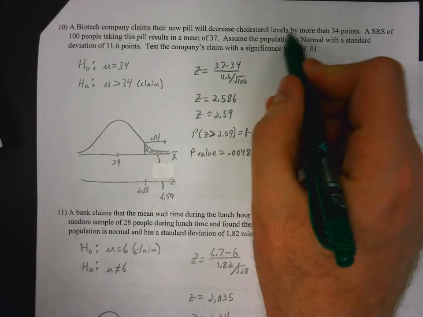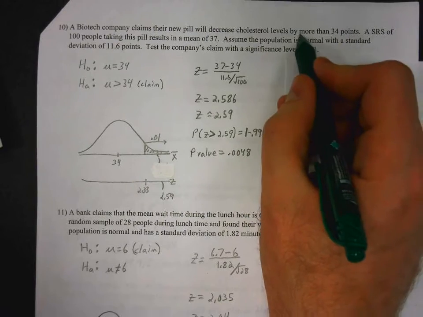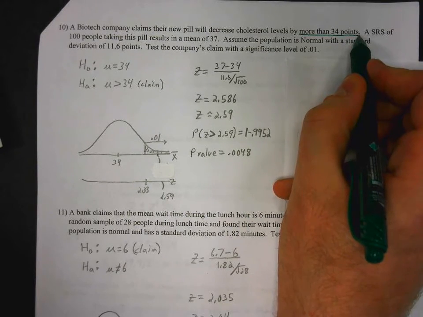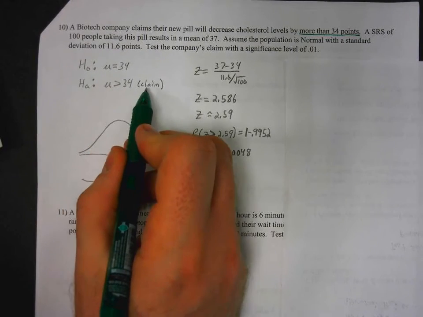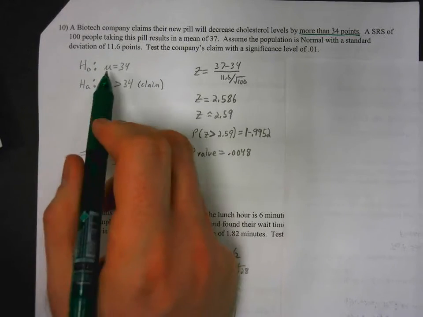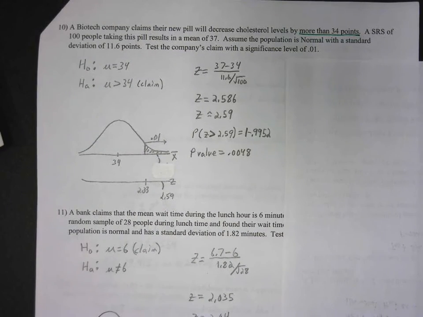Okay, so they're claiming that the decrease of cholesterol levels is by more than 34 points. They're trying to say the mean decrease is more than 34. That's what they're claiming. Mu equals 34 has the equals, so that's your null hypothesis there. Mu equals 34.